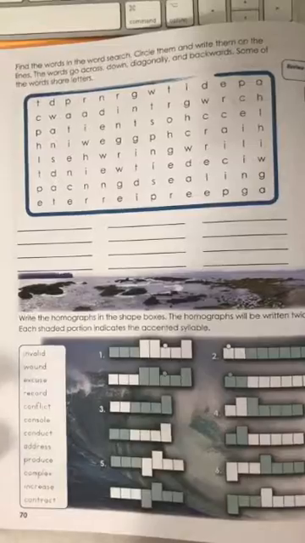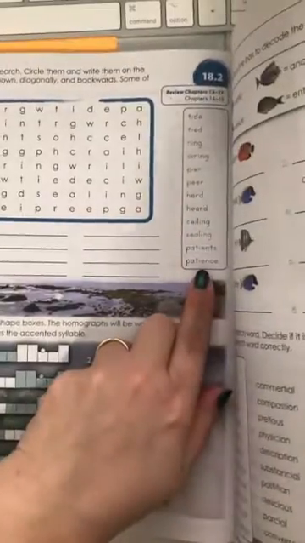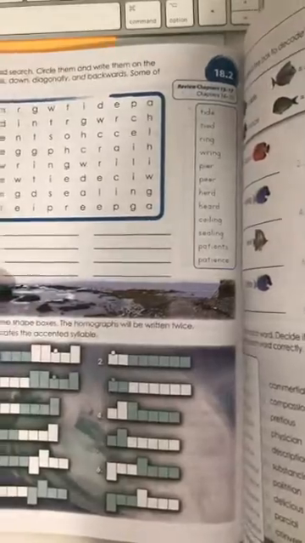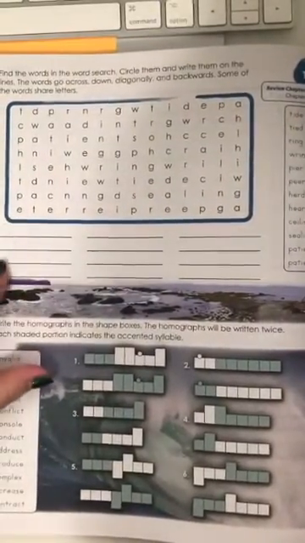So here for spelling for Tuesday, again, we are just reviewing our past chapters 13 through 17. So we don't have a new list. We are just reviewing a few of our past lists. So here we're actually going to be reviewing these pattern words, and all you're going to do is find them in the word search, circle them, and then write them on the lines. So just as it says up here, across, down, diagonally, and backwards, some of the words share letters. Just find them, circle them, and write them.